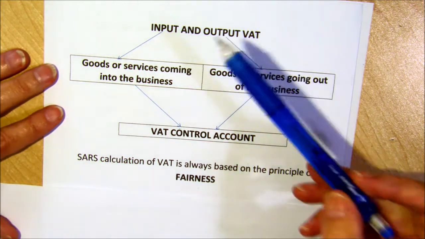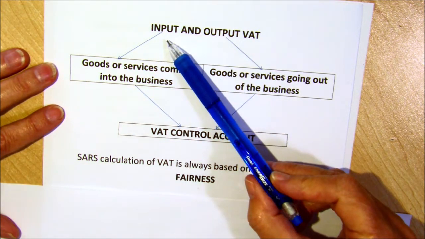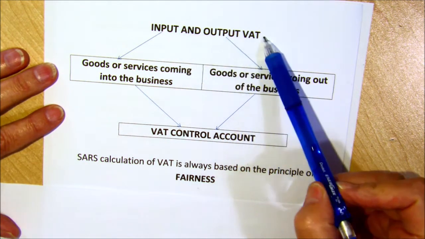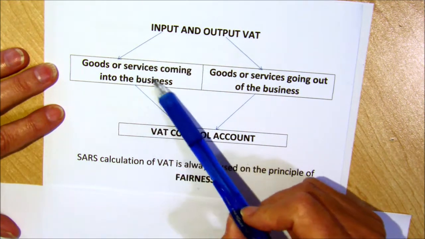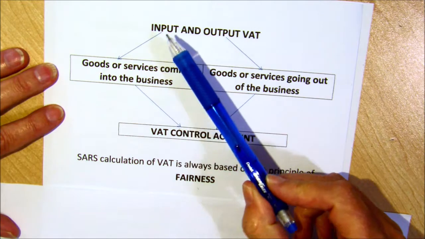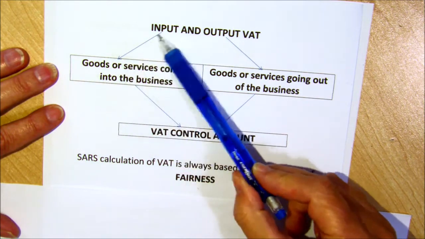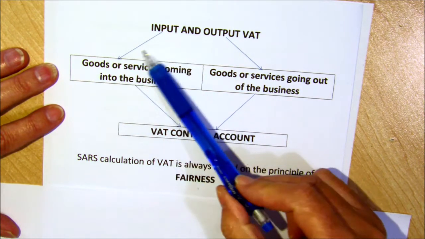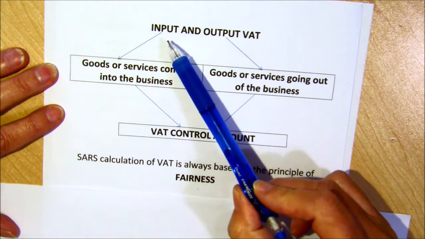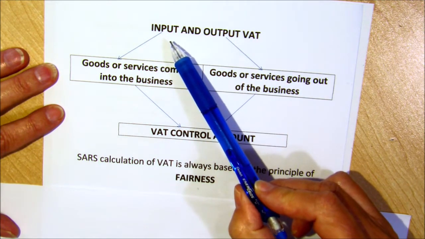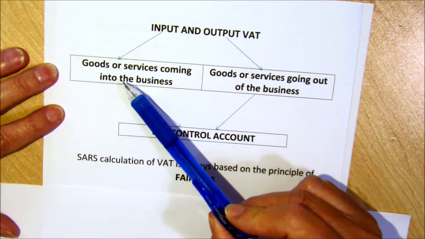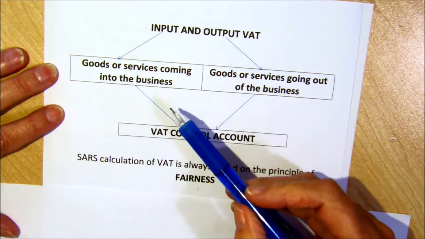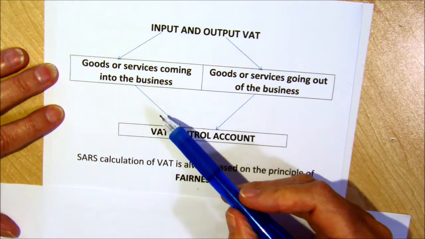Now what we need to understand first of all is that we have two types of VAT. There's an input and there's an output VAT. The input VAT is on all the goods and services that you buy or expenses that you pay, and for items that are coming into the business. Now you will be required to pay VAT on that, but you can claim it back from SARS as long as you are a registered VAT dealer, which means that you've got a turnover of more than $1 million.